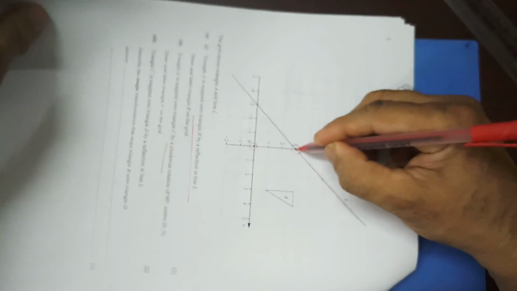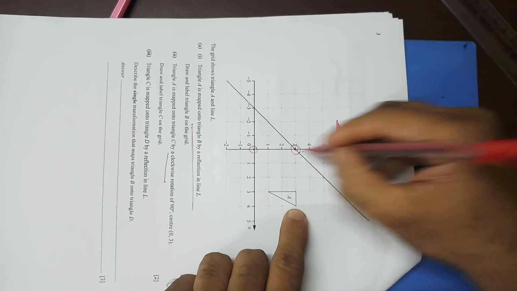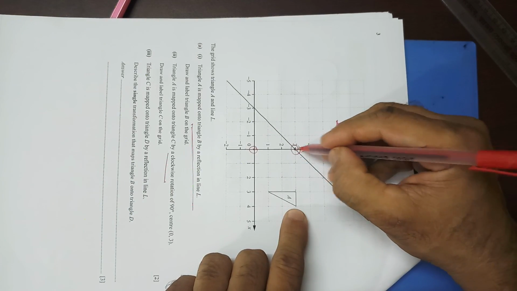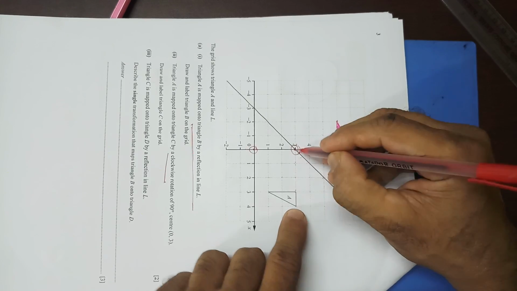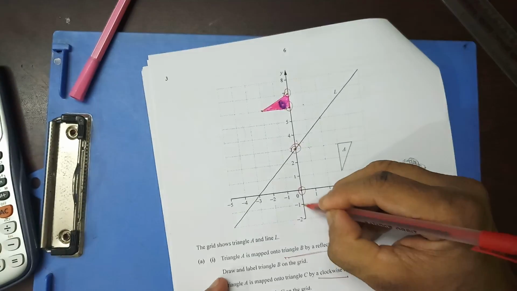Go back again 90 degrees, and this point is going to be no movement on the horizontal line, so 0, 1, 2, 3, 4. This is 4. So go back here, and this is 4.